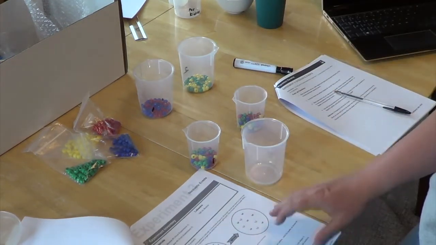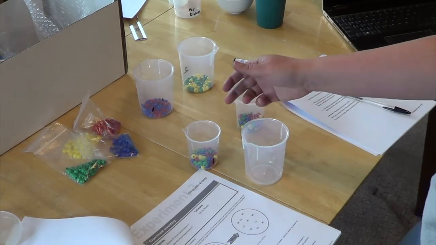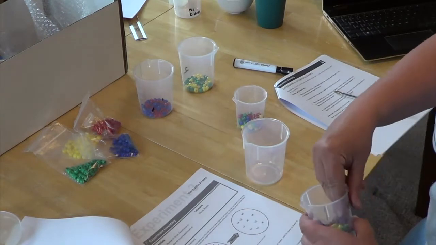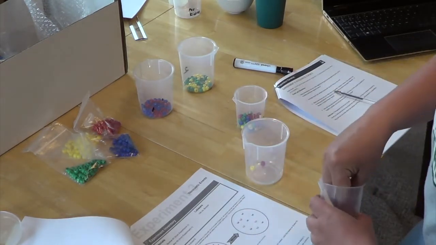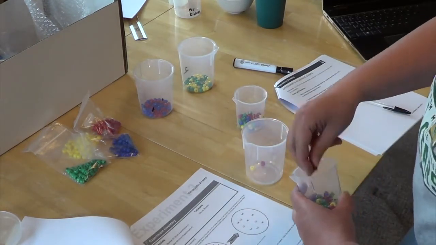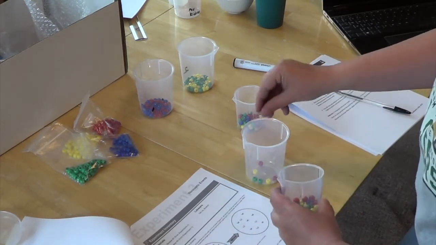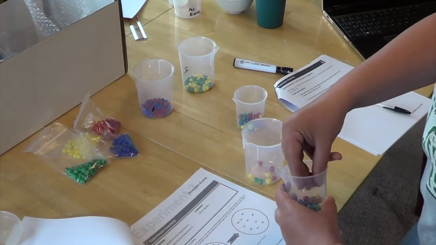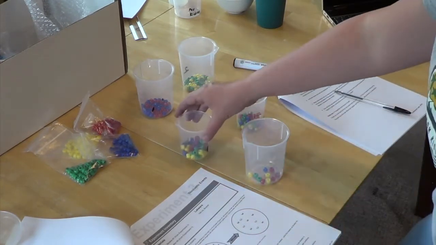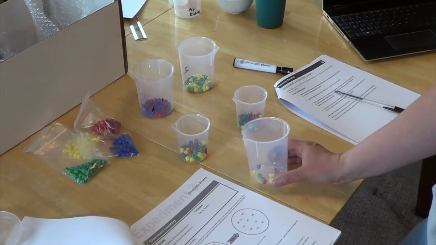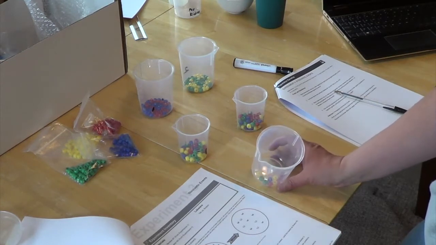Some genes can be less prevalent, just depending on the population. So if you look at your instructions, it says randomly select 10 beads from beaker 1 and place them in an unused beaker. So I'm just going to randomly select 10. Okay, so what I ended up with is 2 greens, 3 yellows, 4 reds, and 1 blue.